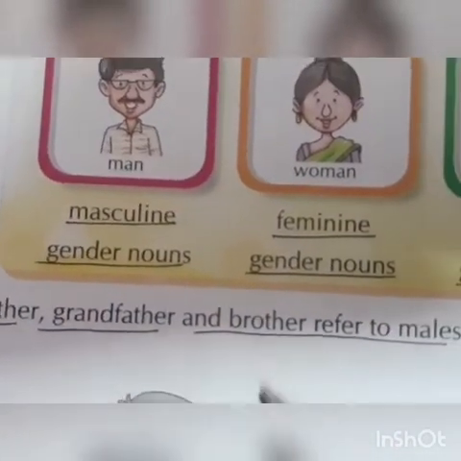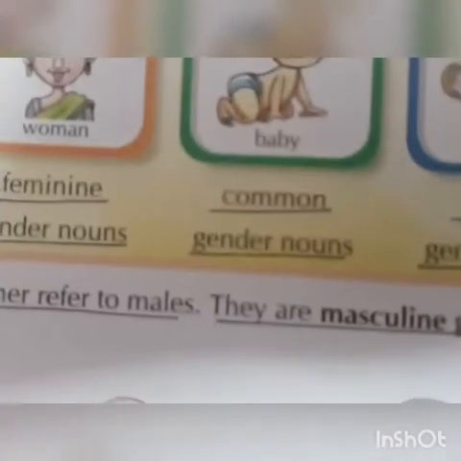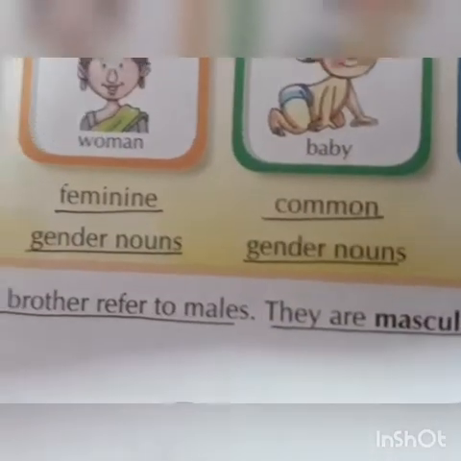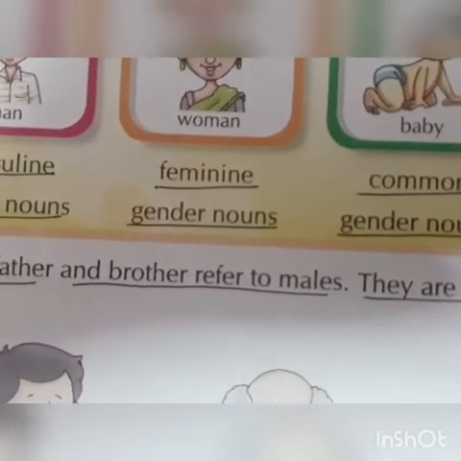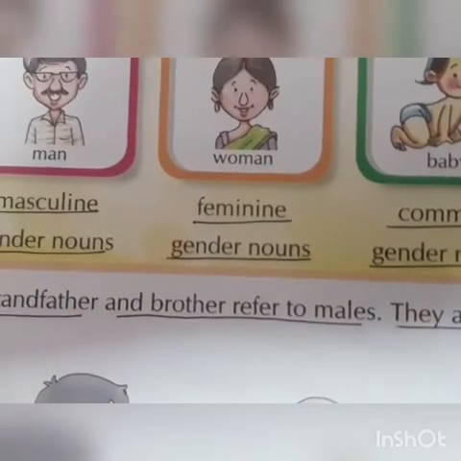Father, grandfather and brother refer to males. They are called masculine genders. That means all the boys: your father, your brother, your grandfather, your uncle, king, servant. They are all males, so they come under masculine gender. What is the definition? I will give you the definitions later in the notebook. Next we'll study the feminine gender.